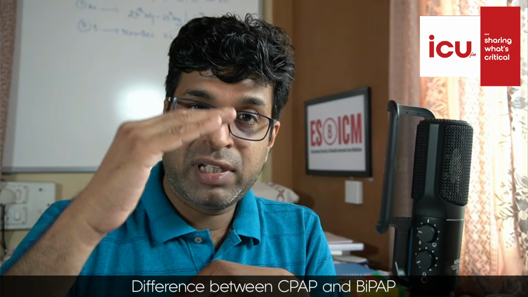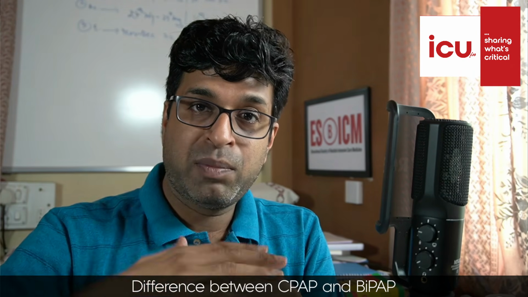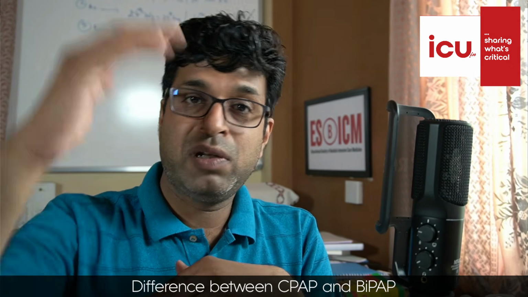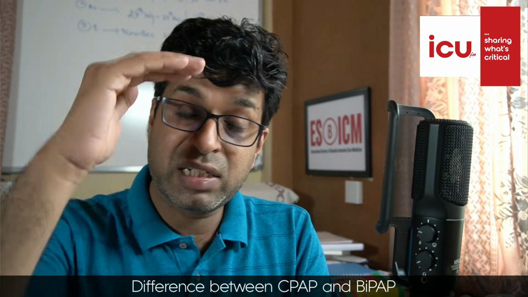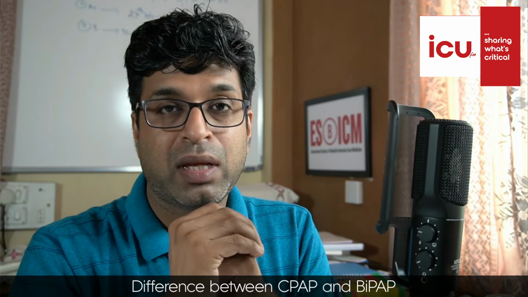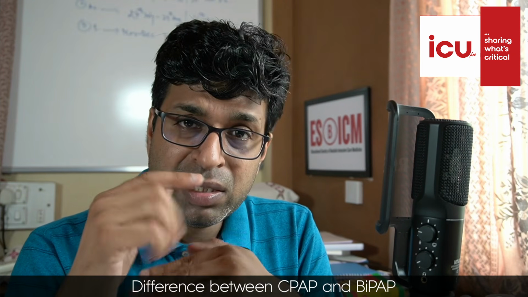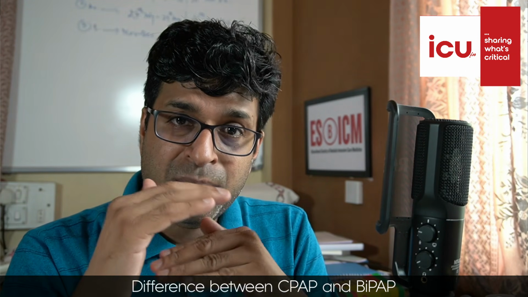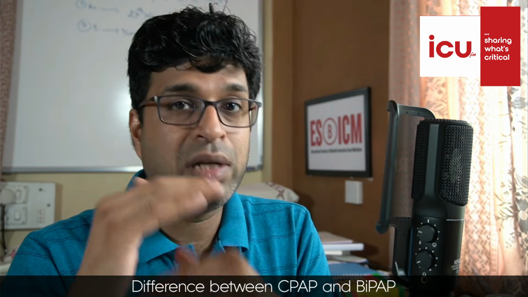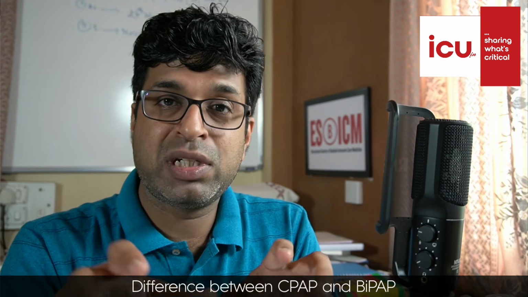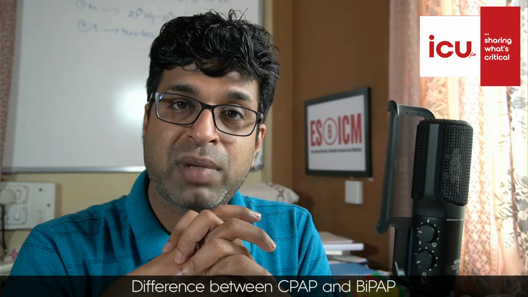The greater the difference between IPAP and EPAP, the more your PCO2 levels will fall. So if you need to adjust the PCO2, increase the IPAP and increase the difference between EPAP and IPAP. It is the difference between IPAP and EPAP which actually makes a difference in the PCO2, not the absolute values. So this was in a nutshell about the difference between CPAP and BiPAP.